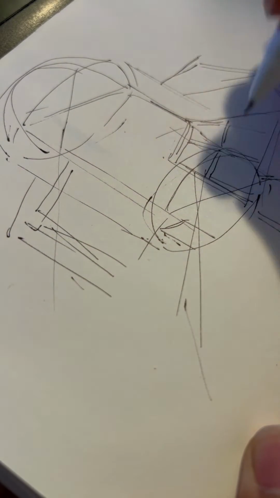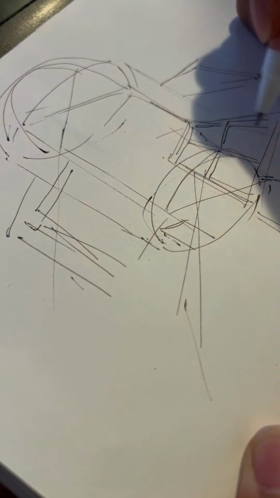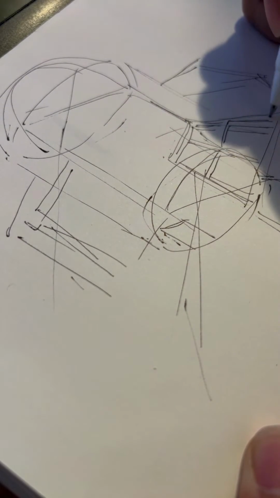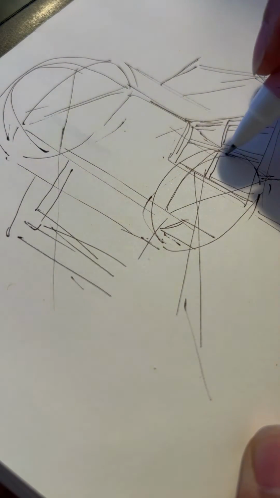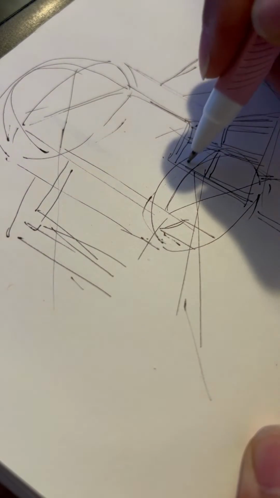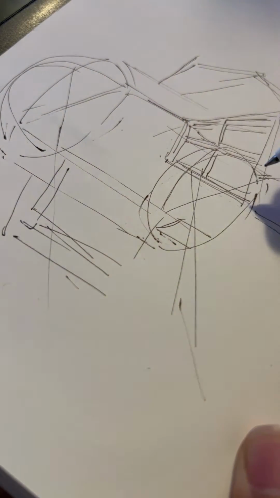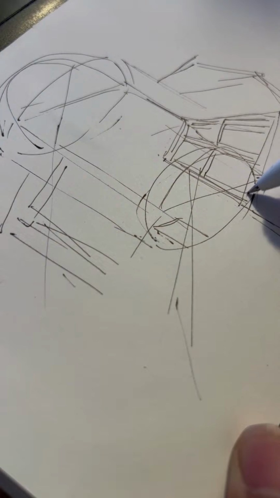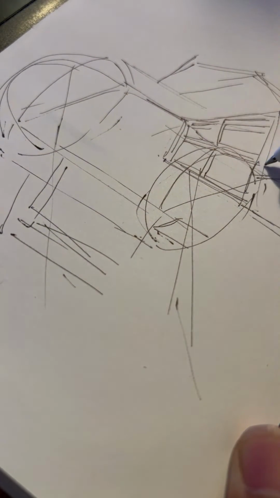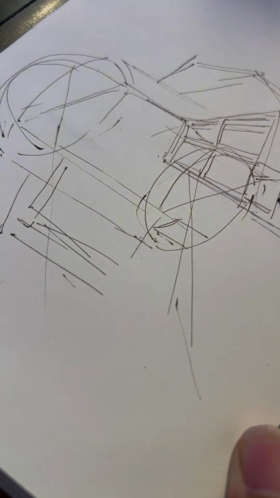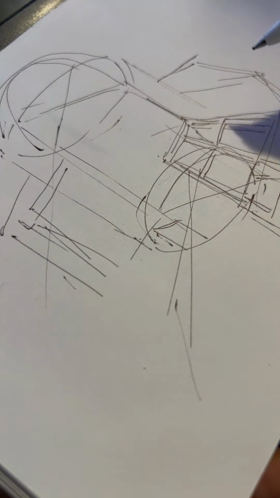I guess it's like a glass building, which I probably need to resketch some other time, but right now I just have some reference up.